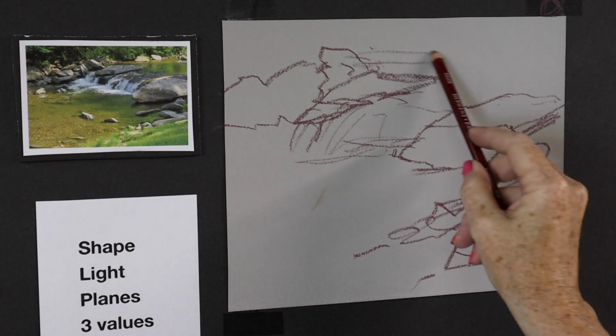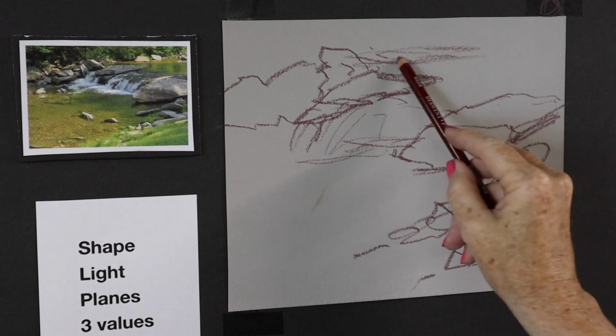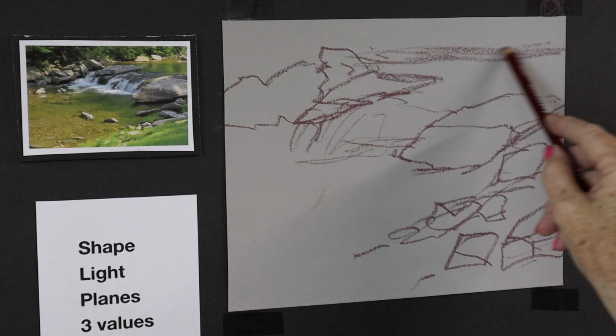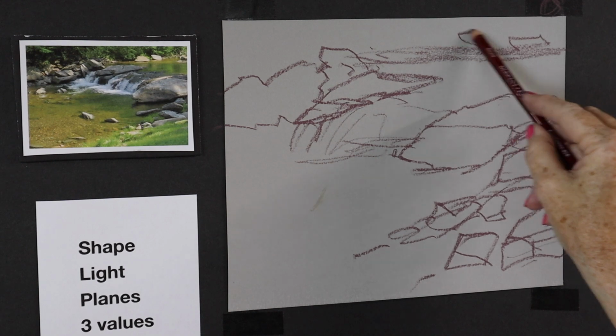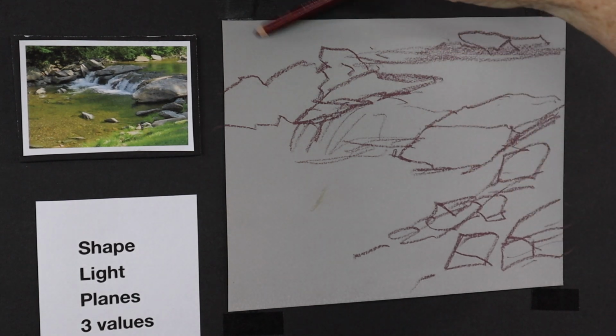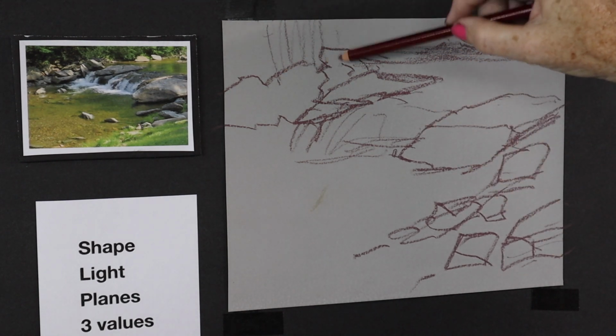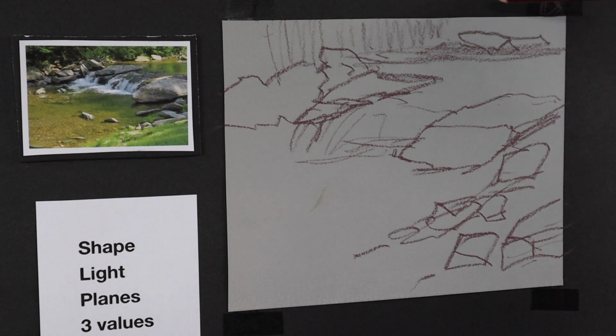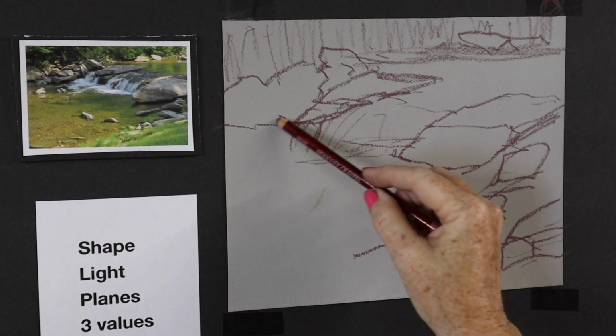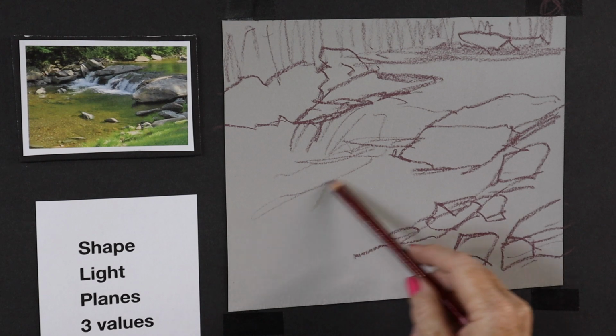So then back here we have our water. Water always has to be straight and level. And I think I'll put a couple of these rocks that are in sun. And all of this stuff up here is the green foliage. And because this is an intimate portrait of rocks, I'm going to just make this a mass of green. All right, and then here's our water.